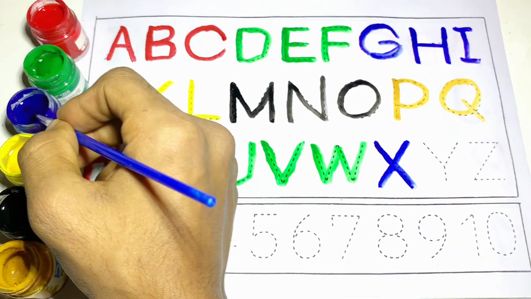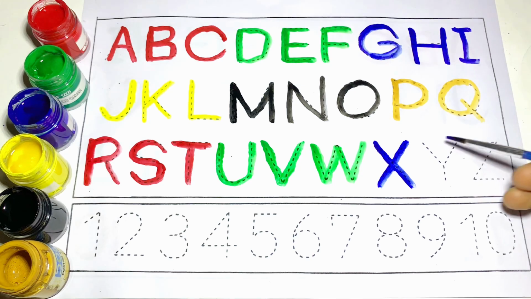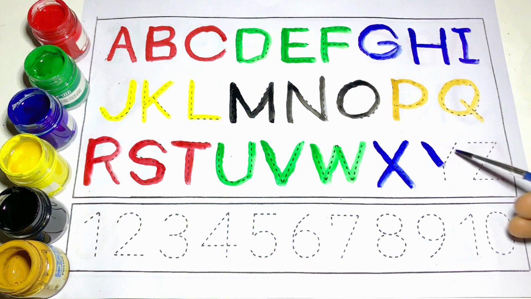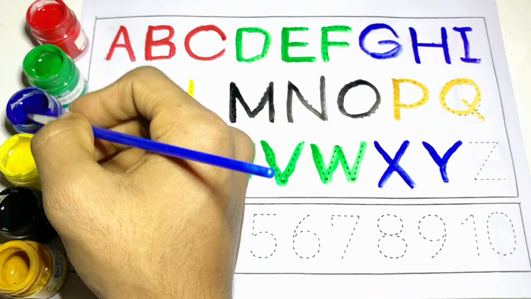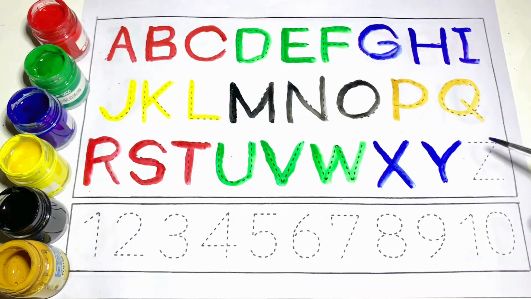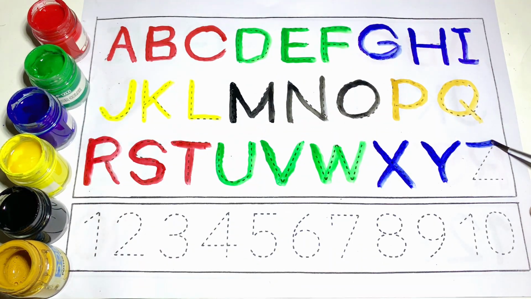Kids, again use blue color and draw Y. Y for yak. Y for yeah. Kids, next Z. Z for zebra. Z for zoo.